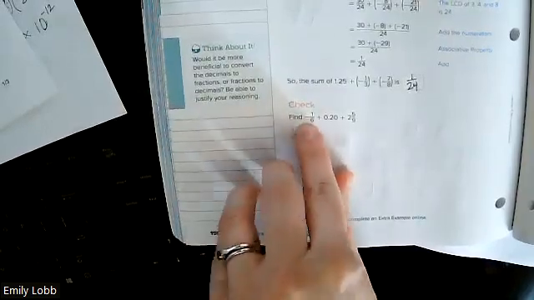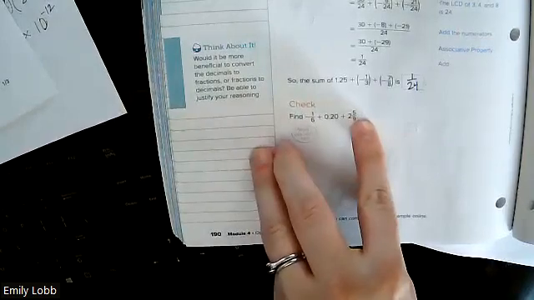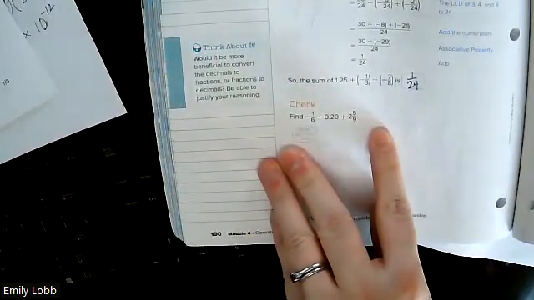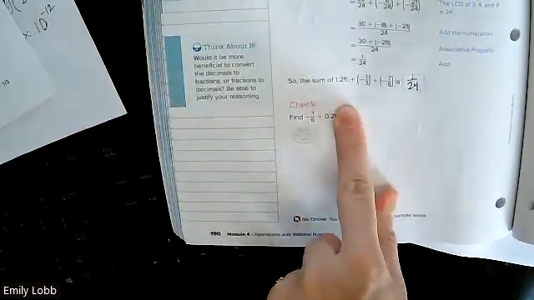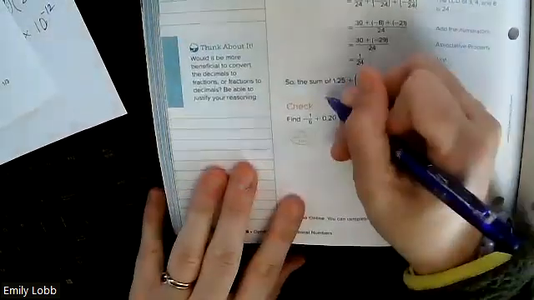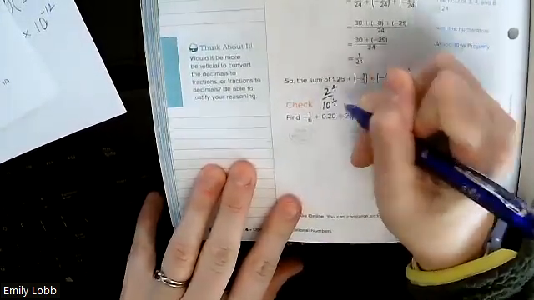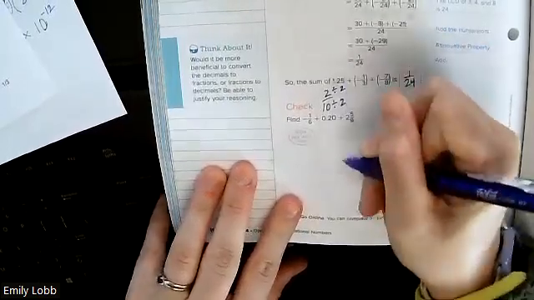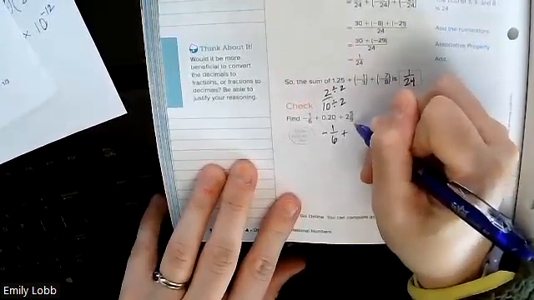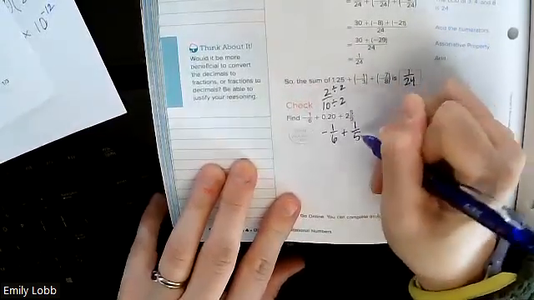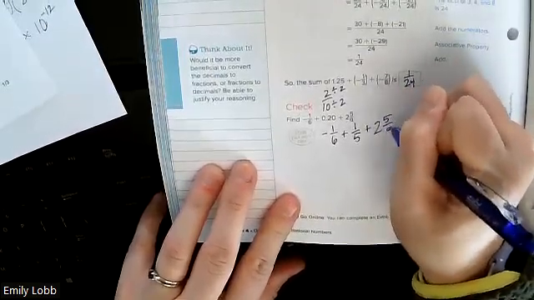So negative 1/6, if you put that into your calculator, it's a repeating decimal. So we have to change them all to fractions. I could read this as 2/10. 2/10 can be simplified to what? They're both even. So I can divide them by 2. So I have negative 1/6 plus 1/5 plus 2 5/9. Man, that's ugly.